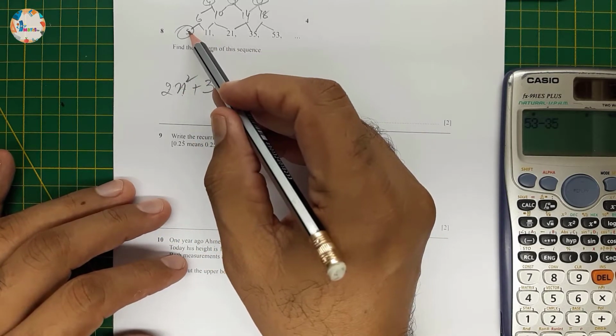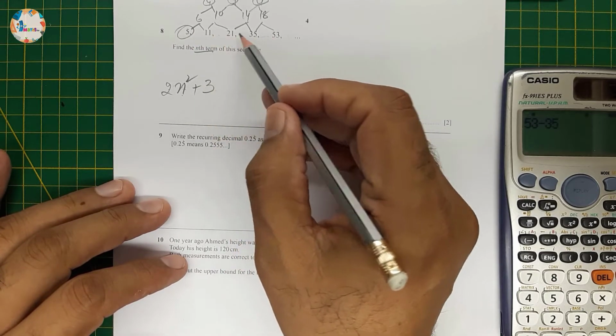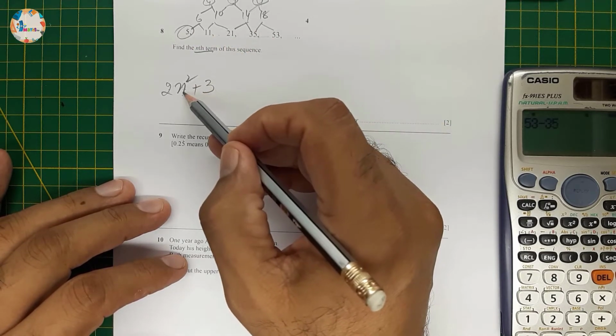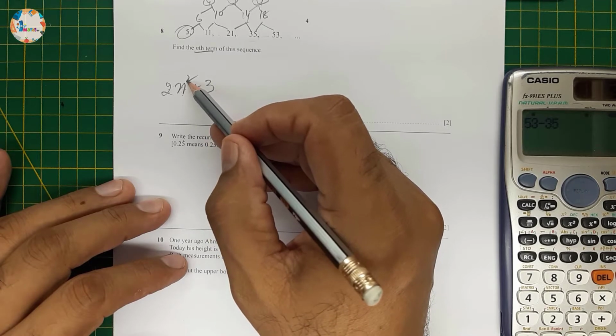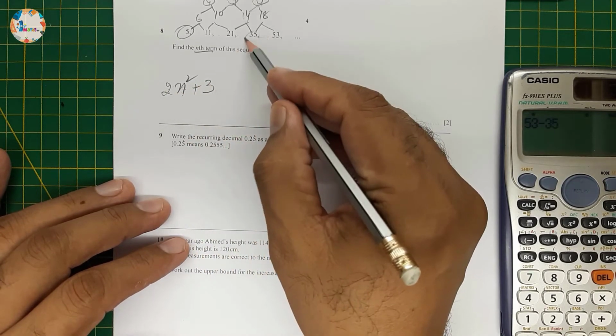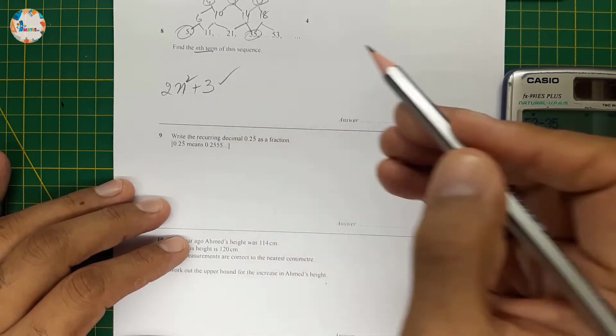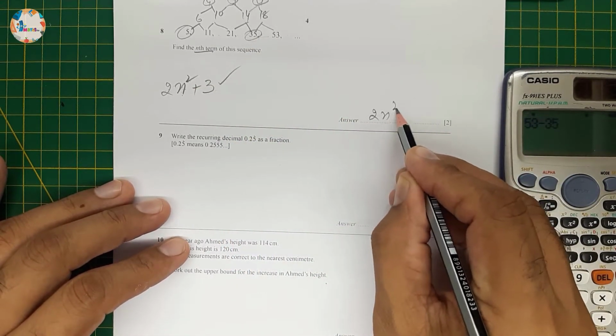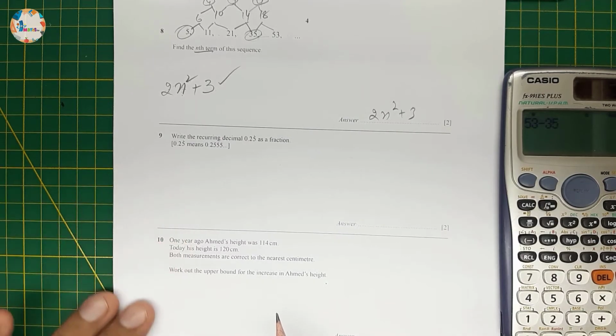We can check from here, 1, 2, 3, 4. If we replace n is equal to 4, we will get 4 square, which is 16. 16 times 2 will be 32. 32 plus 3 will be 35, so this formula is working. So we can write 2n square plus 3 as our answer.